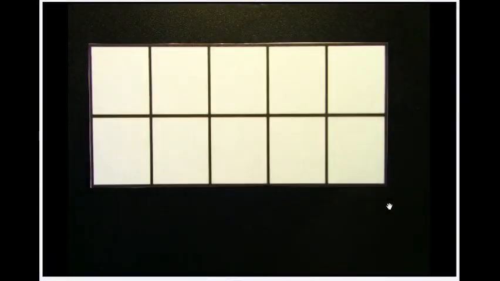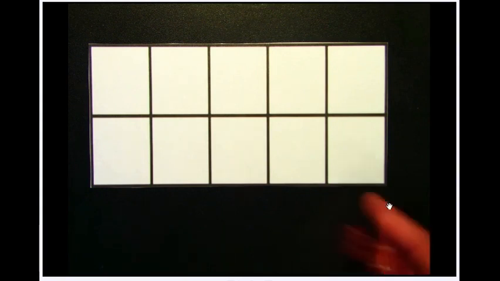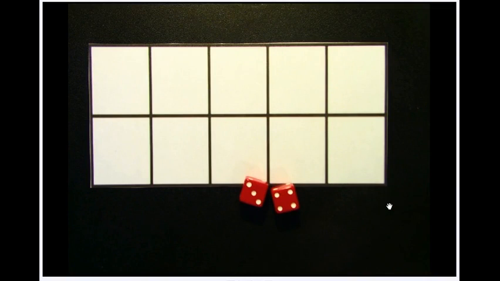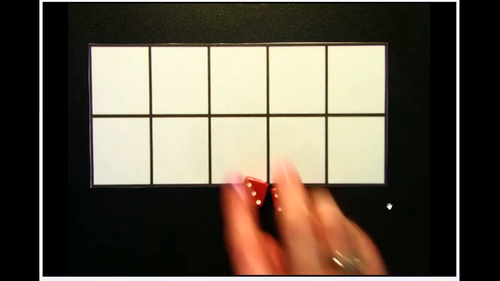Our ultimate goal is for students to be able to recognize the numbers represented on 10 frames instantly, without even really thinking about it. This is called subitizing. For example, when I roll these 2 die, I don't have to count all the dots to see what number is being represented on them. I know right away that the number on this die is 3, and the number on this die is 4.